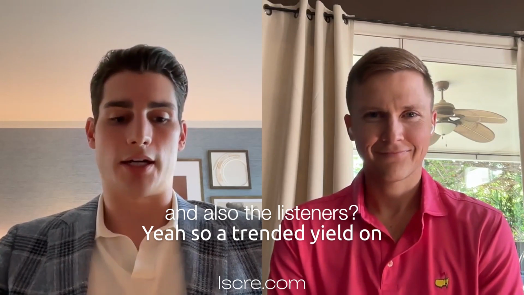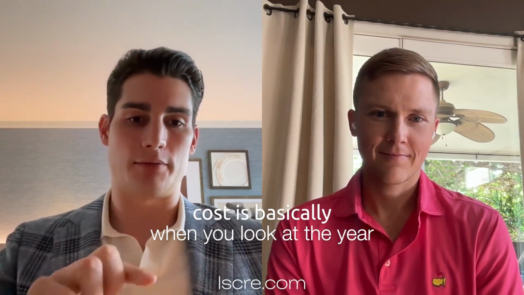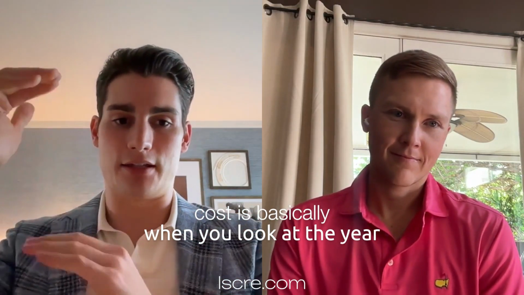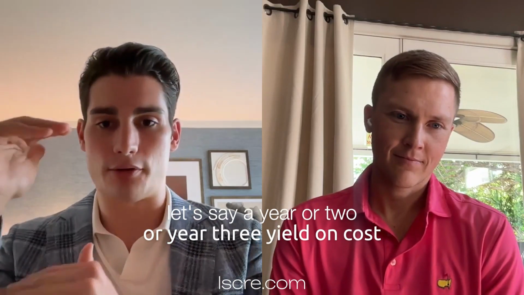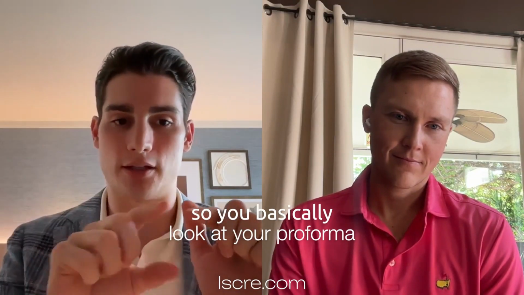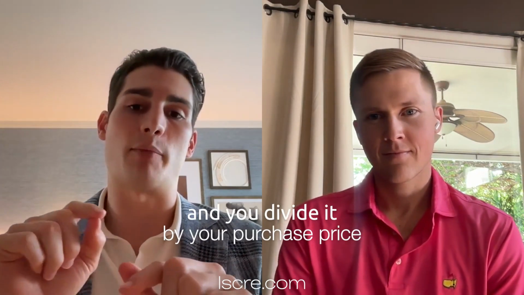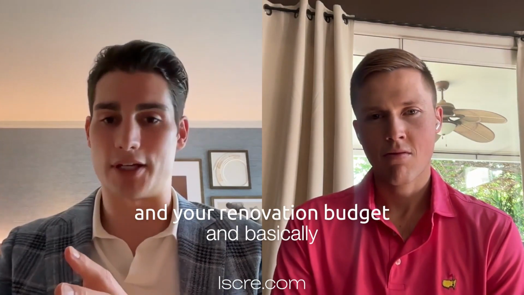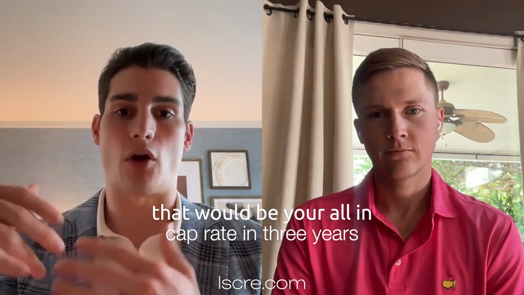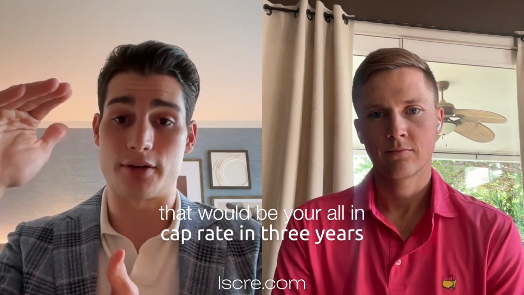So a trended yield on cost is basically when you look at, let's say, year two or year three yield on cost. So you basically look at your pro forma and you look at your year three NOI and you divide it by your purchase price and your renovation budget. And basically that would be your all in cap rate in 3 years.